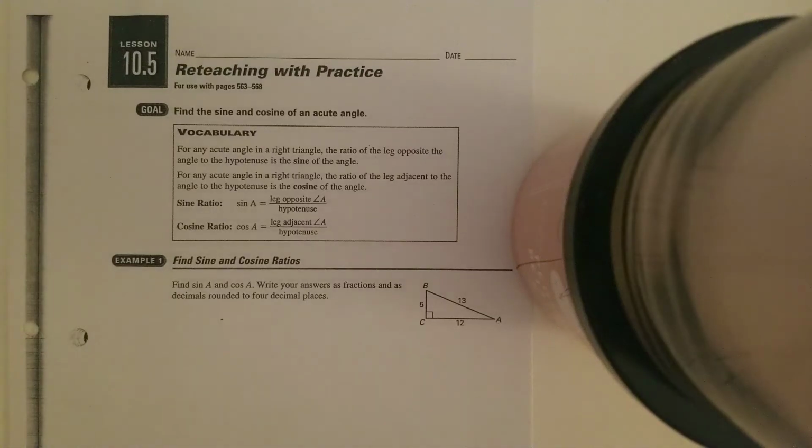Hello everyone, welcome to week 7 of geometry. We're so close, only one more after this. Last week we talked all about tangent, which was opposite over adjacent. This week we are going to talk about sine and cosine, two more functions that deal with triangles.